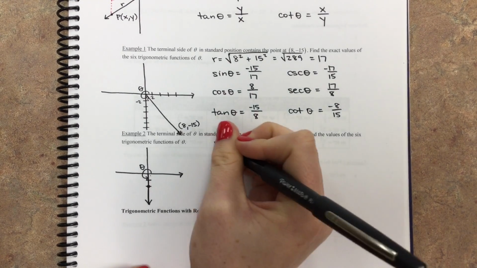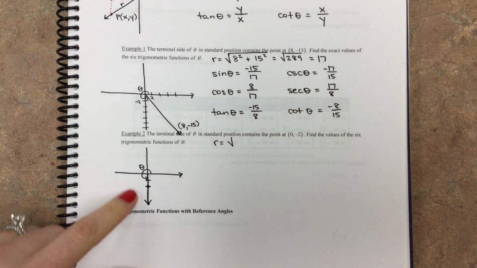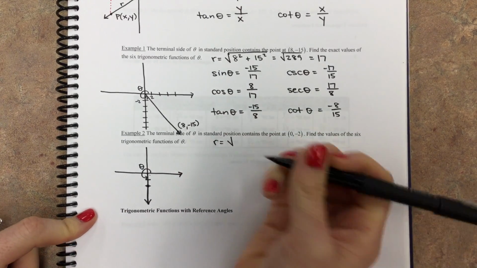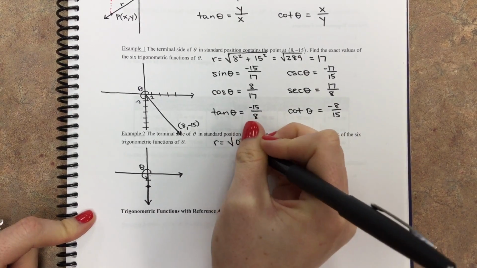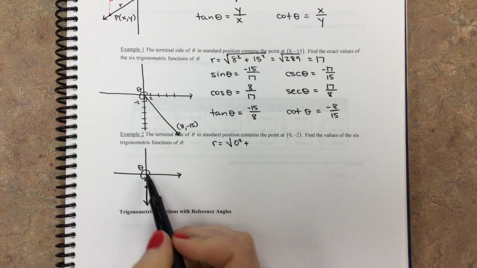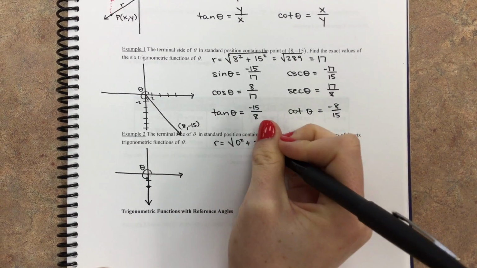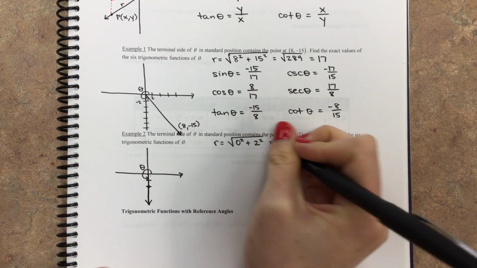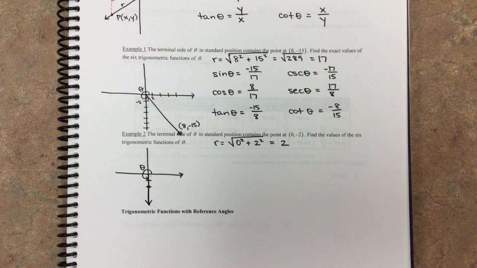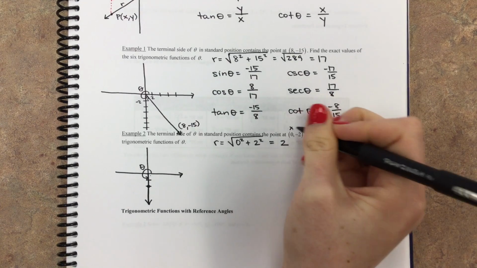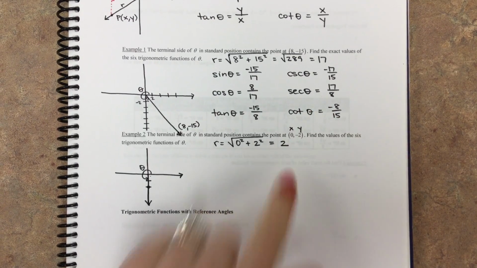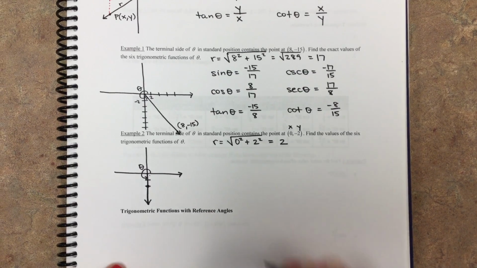This one for r equals big square root. So the difference between 0 and 0 for my x coordinate would just be 0 squared. And the difference between 0 and negative 2 would be 2 squared. So this is just going to come out to be a nice, neat 2. I have the square root of 4, which is just 2. So x is 0, y is negative 2, and now r is 2. So I'm just going to plug in those same values.